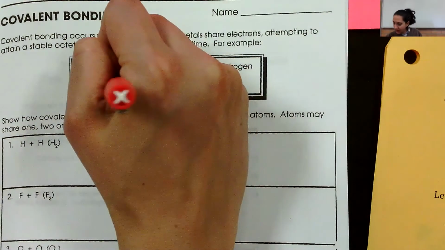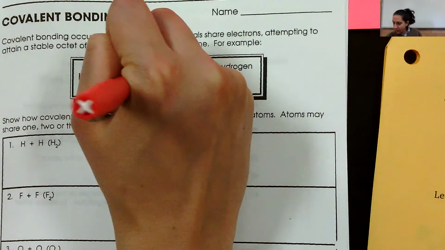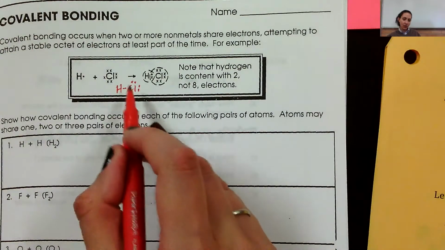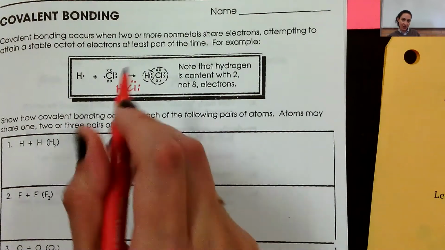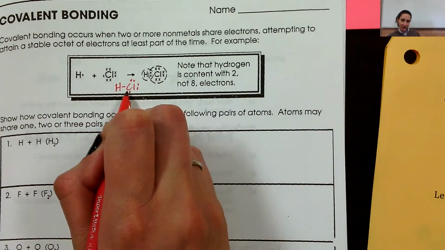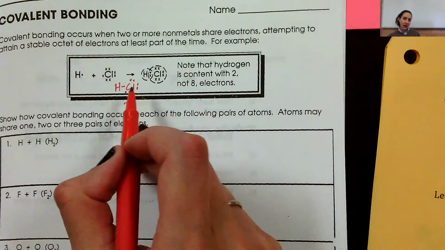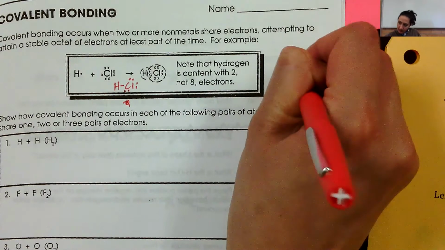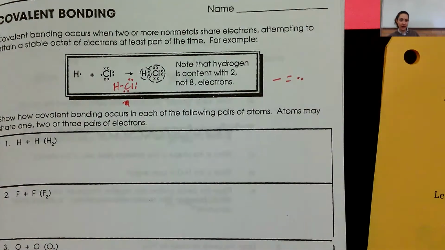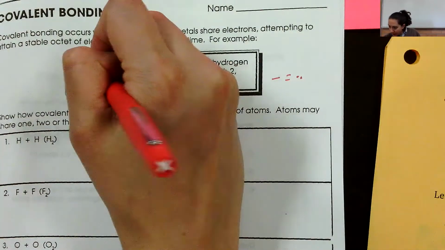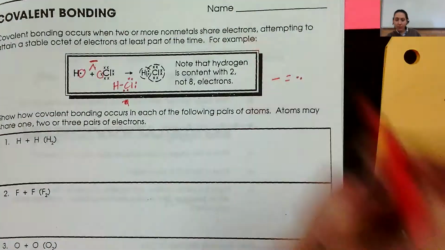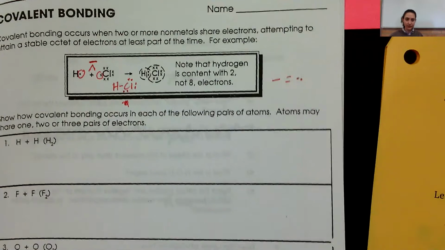Another way of writing this would be like that. So there's a chlorine, hold on, scratch that out. We can probably get these electrons in right there. Perfect. This bond is equal to an electron pair that they're sharing. So these 2 electrons become a bond, a pair of electrons.